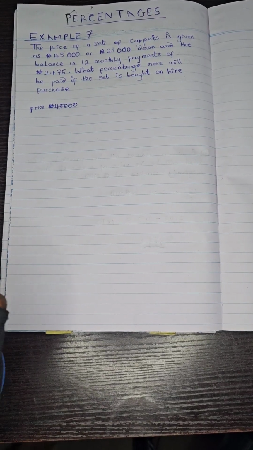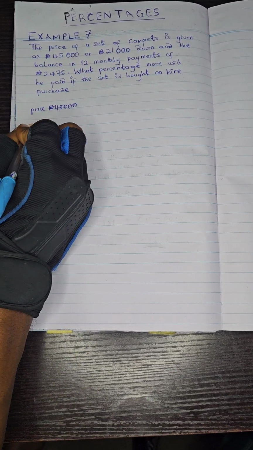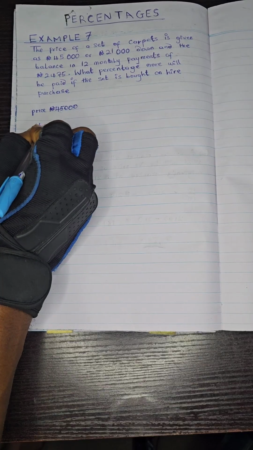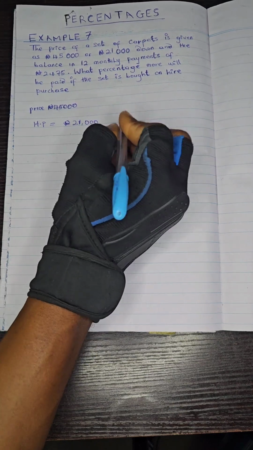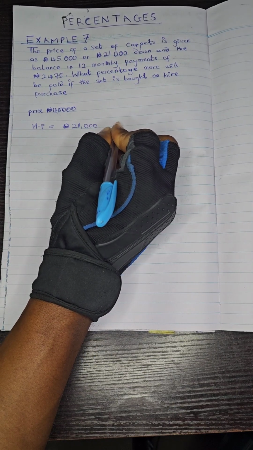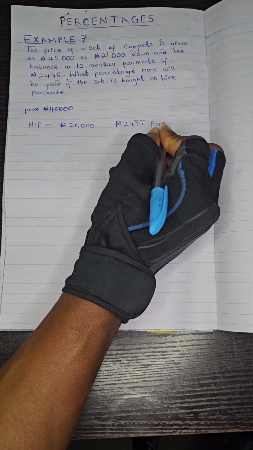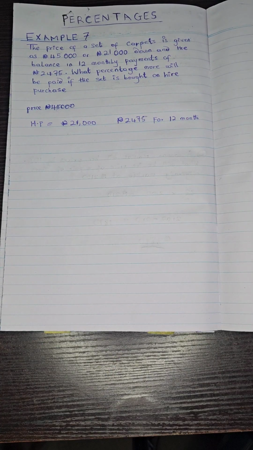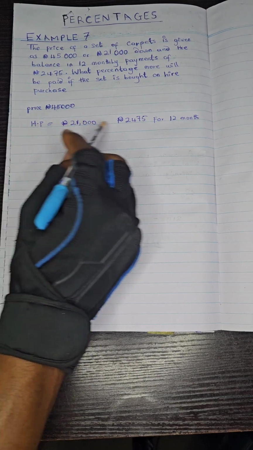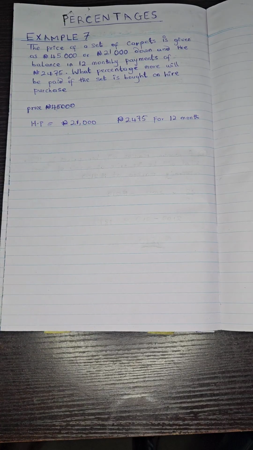And you know, in business there's this thing that they do. If you don't have the money right now, you can pay in installments. So for the installment payment, I'll call that hire purchase. You can pay 21,000 naira and then pay 2,475 naira for 12 months. Are we together? So you're now to find how much more if you use the installment plan, which is the hire purchase plan. How much more in percentage are you paying as against those that are paying outright?